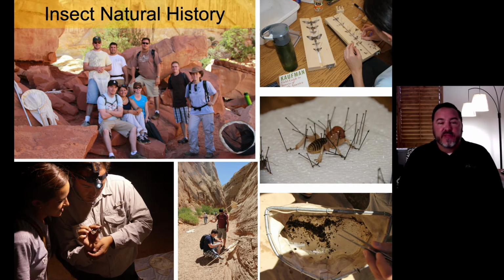So one of the things we do with the insect natural history, of course, is we go out and collect insects. We've been doing projects down in Capitol Reef National Park, and we've started to do some other things around the rest of Utah and even some other areas. And then I also spend quite a bit of time outside the U.S. collecting mayflies and other insects.